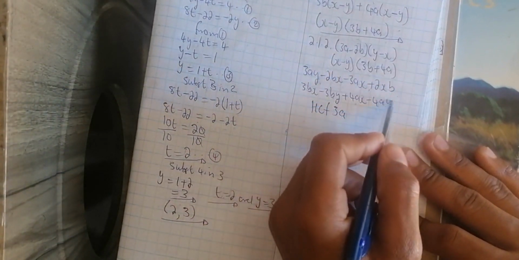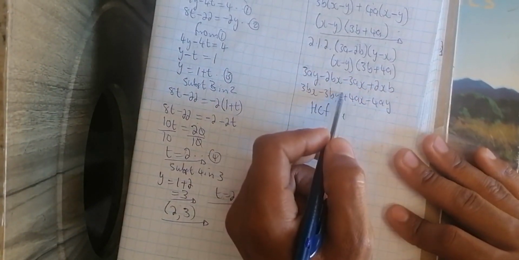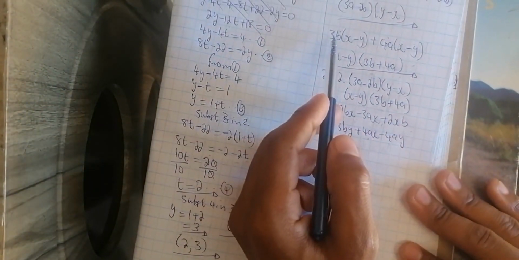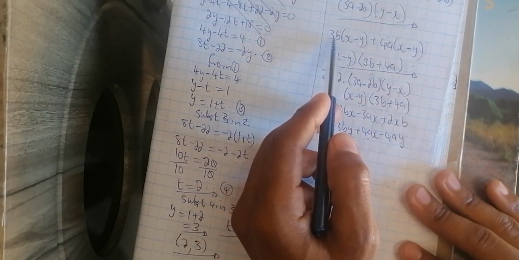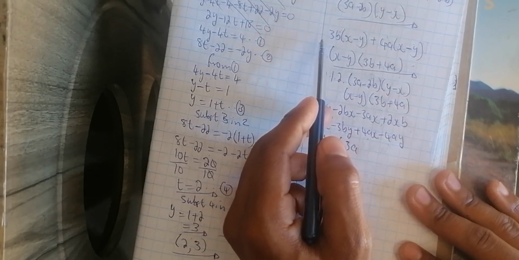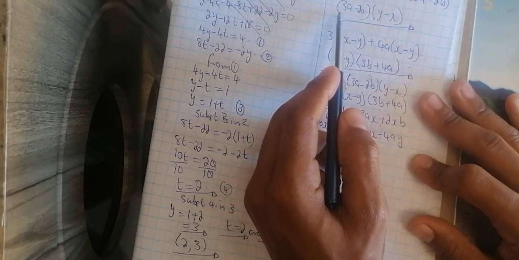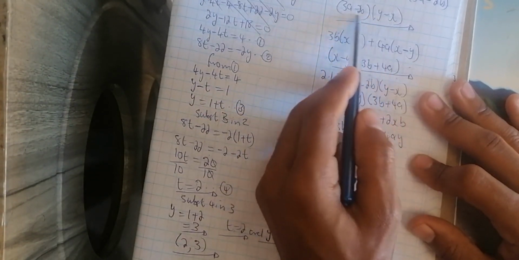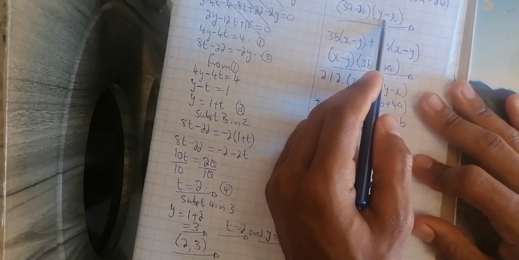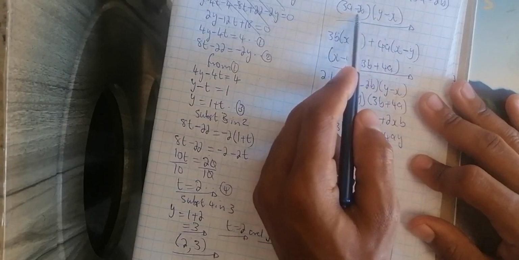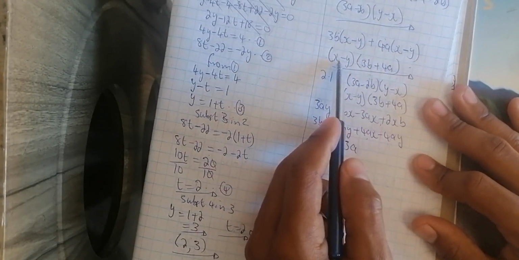Now if we try to look at it in this way, I think it's going to be very much misleading here. Now what we did here, we got this. Let me check. We got this: 3a minus 2b into y minus x as a common factor there, and then in this one we got this, x minus y.